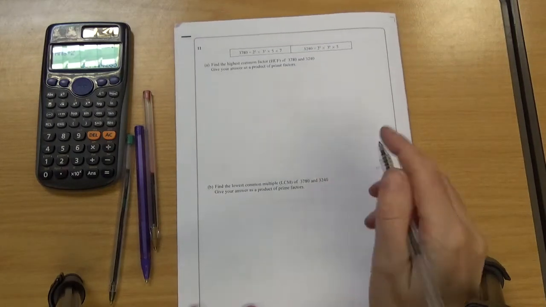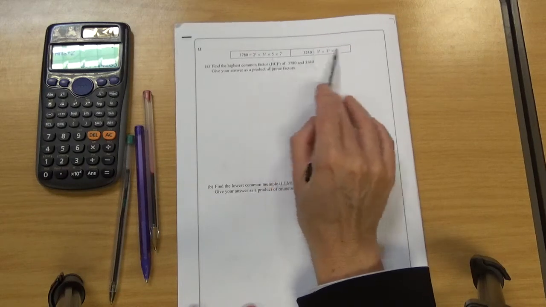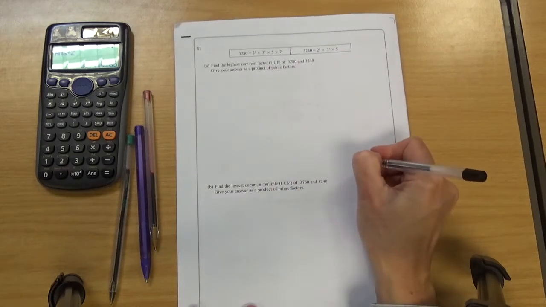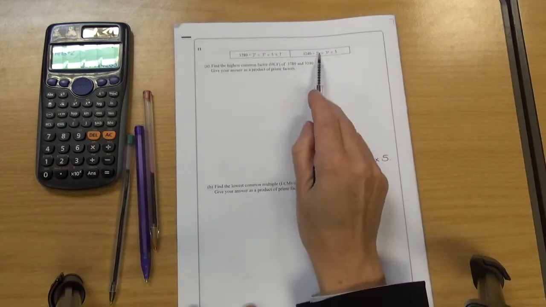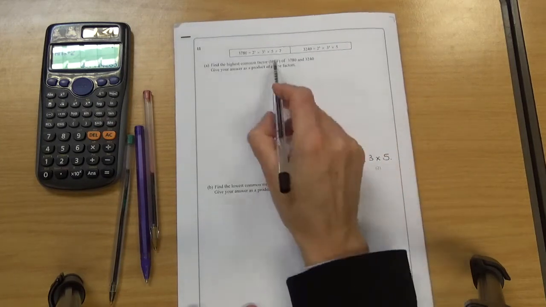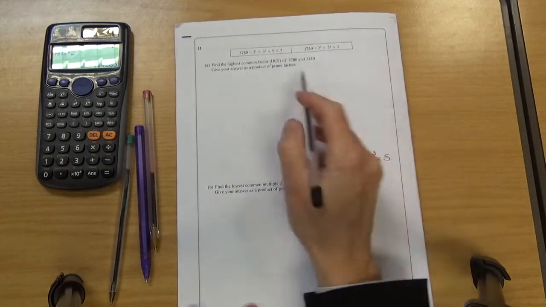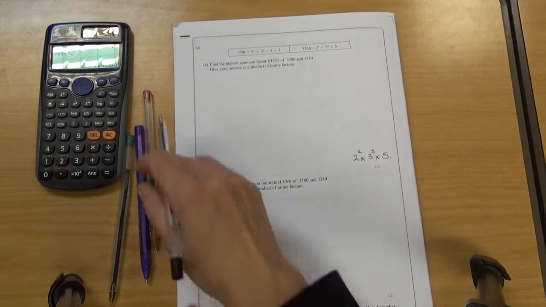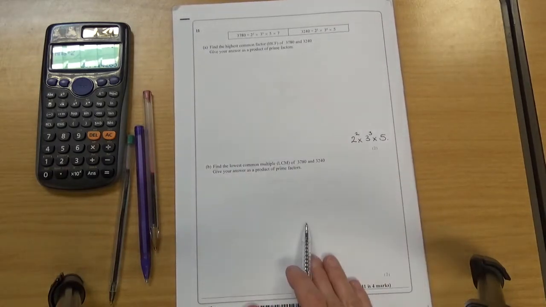Highest common factor, so what's the same? Well, they've both got 2s, they've both got 3s, and they've both got 5s. And I want the lower power, so 2 is less than 3, so I'll have 2 to the 2. 3 is less than 4, so I'll have 3 to the 3, and the 5s are just 5. It says give it as a product of prime factors, so I don't even have to work out what that is.